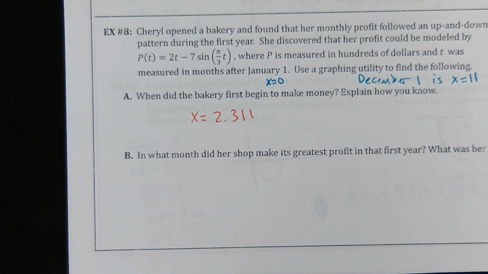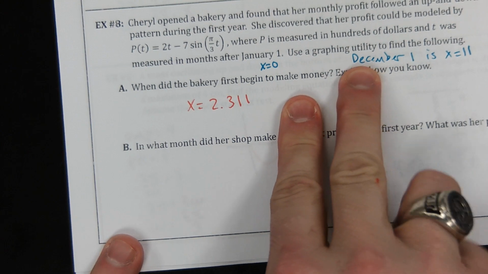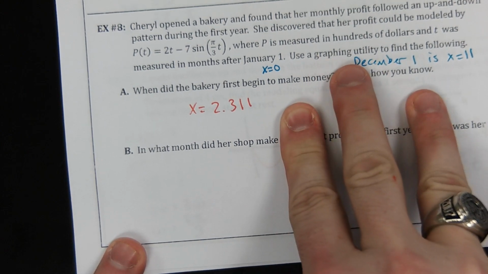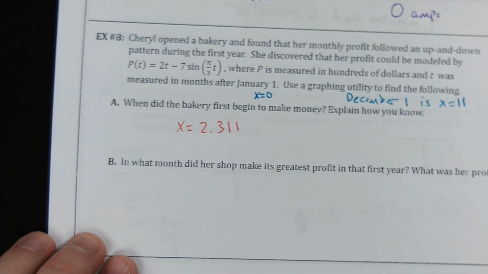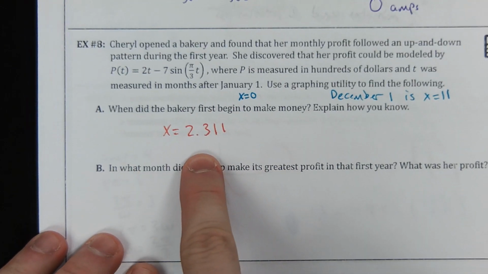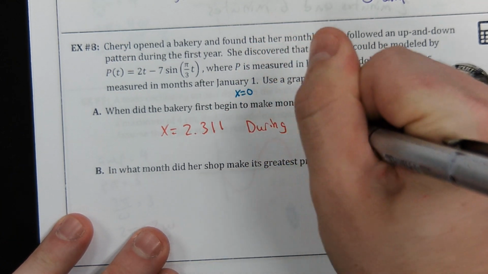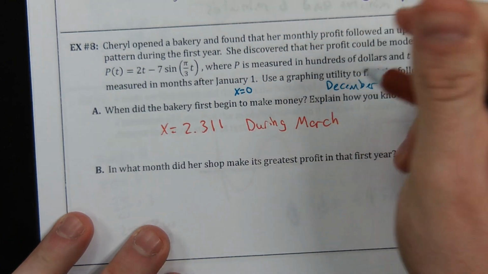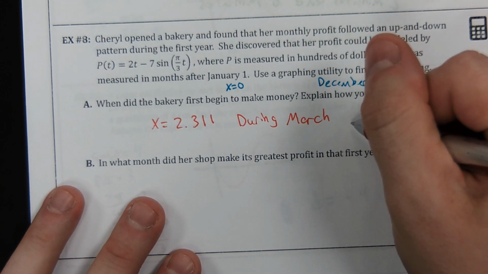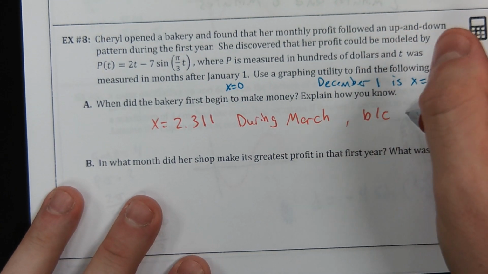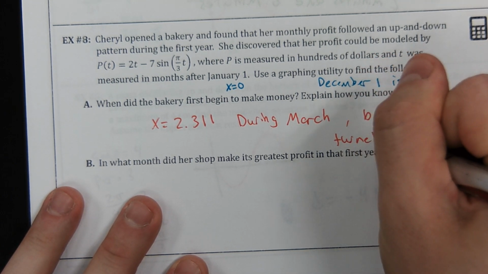So let's talk about when that is. So we have February 1, March 1, April 1. Okay, clearly it's between 2 and 3. So it happened between March 1st and April 1st. So this is during March of the first year. We don't need an actual date. During March. Explain how we know. And this is because P of T turned positive.